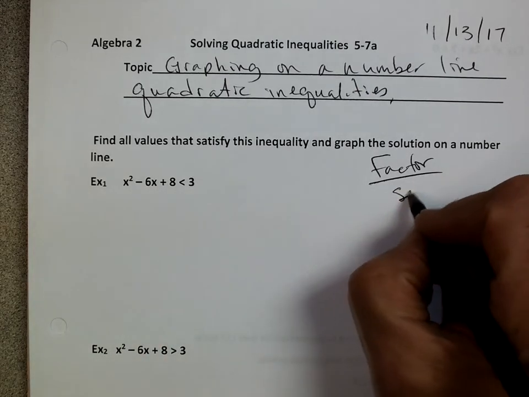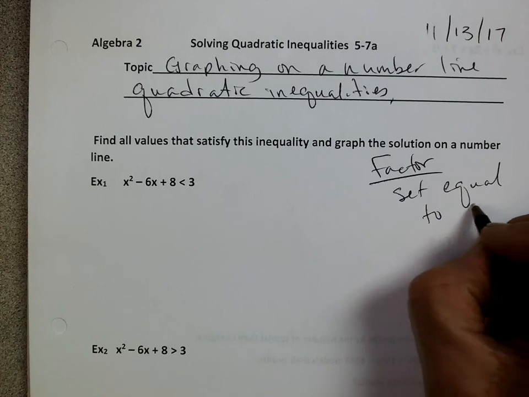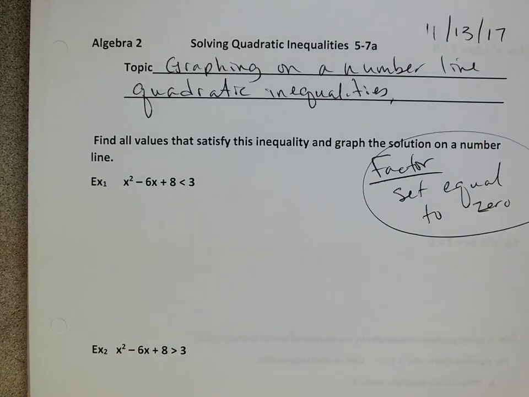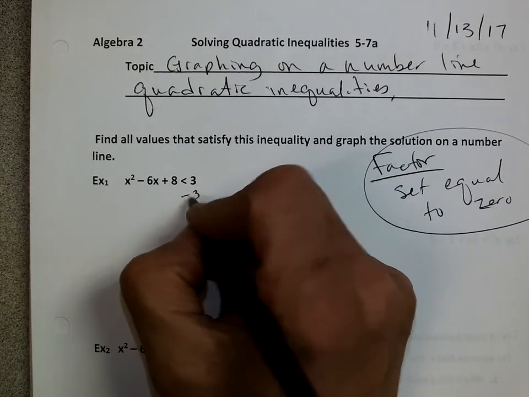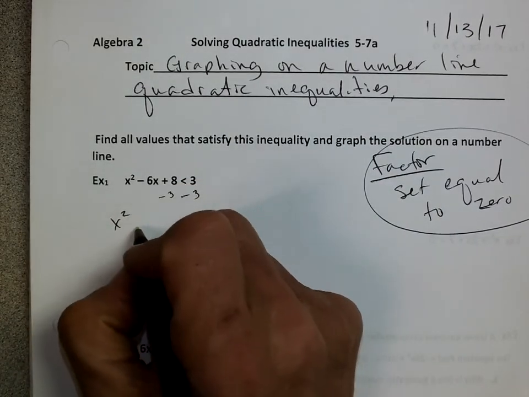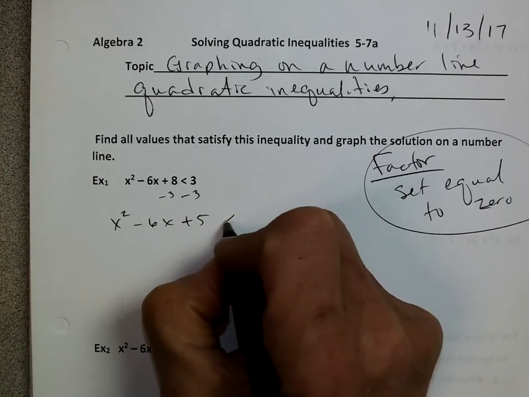So let's set equal to 0 first. Okay. Alright, so I'm going to go minus 3, so I can have an x squared minus 6x plus 5 is less than 0, okay?